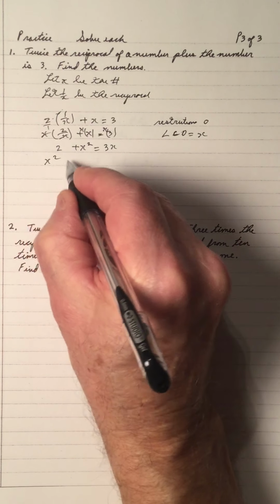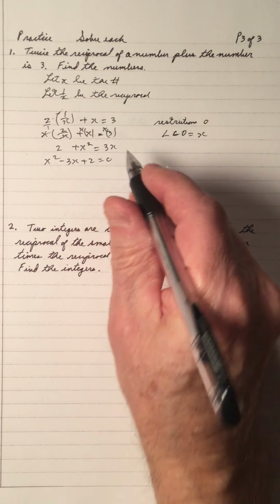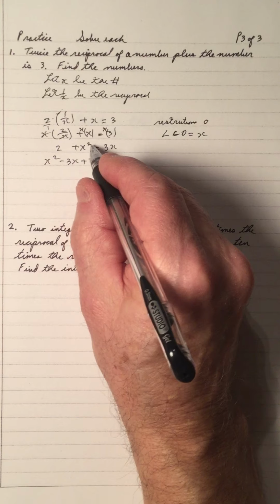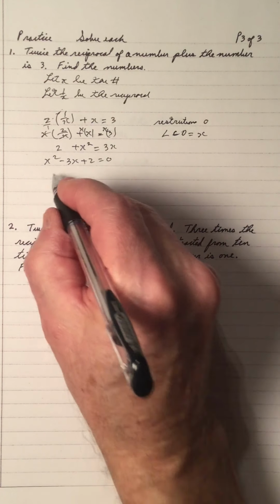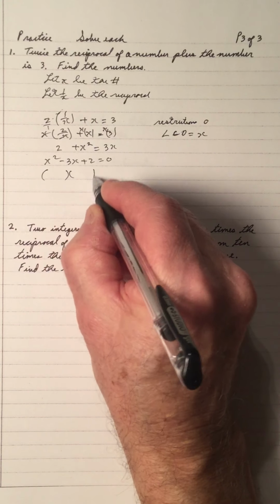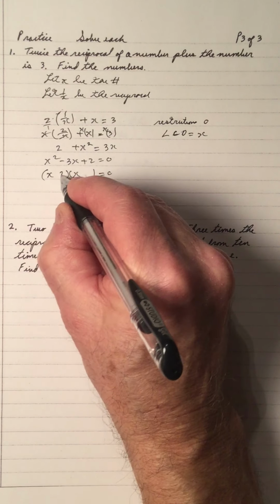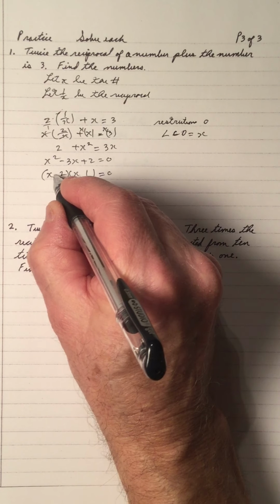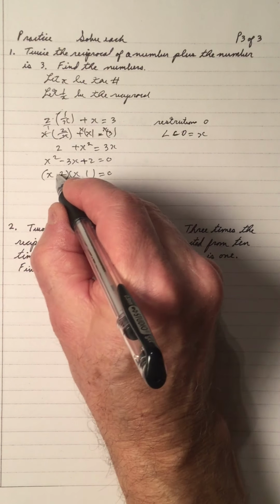Quadratic, so we got x squared minus 3x plus 2 equals 0. Because it's x squared, we will move all the terms to the left side in descending order. And we have an x squared, so it's factorable. X squared is x and x. Factors of 2 are 2 and 1. And the product is positive 2, the sum is negative 3, so we have a negative 2, negative 1.